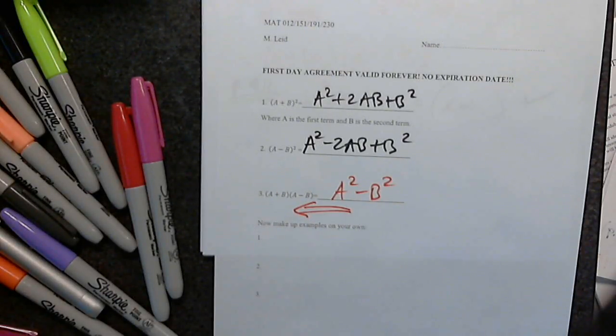So I cannot conclude it is a plus b squared. If I only have here a squared and b squared, I cannot conclude that. That's why I look at the first and the last. If they are perfect squares and positive, then I conclude something, but I'm not certain till I check the middle term.